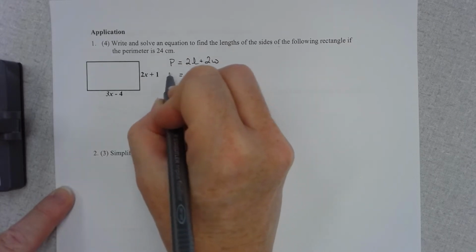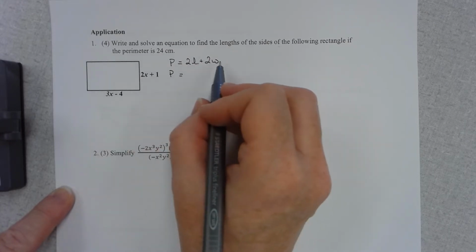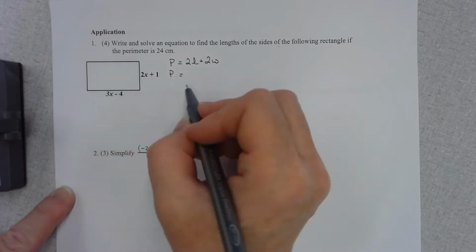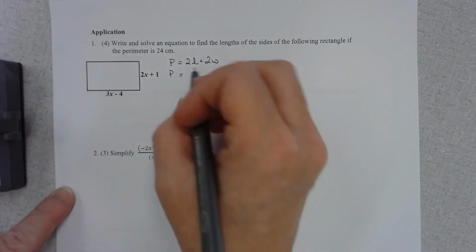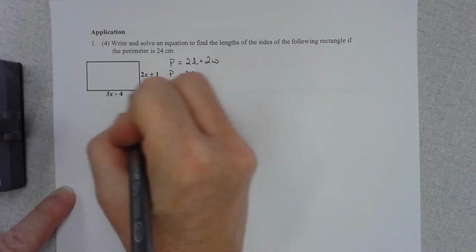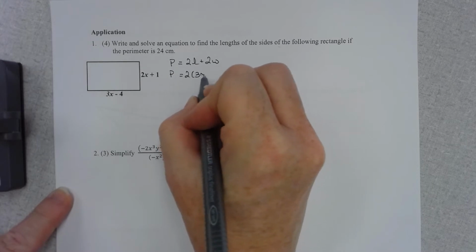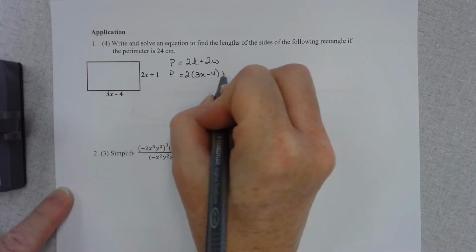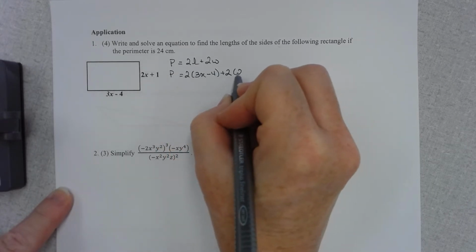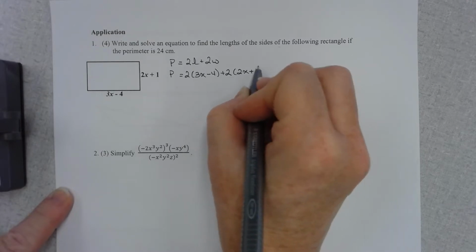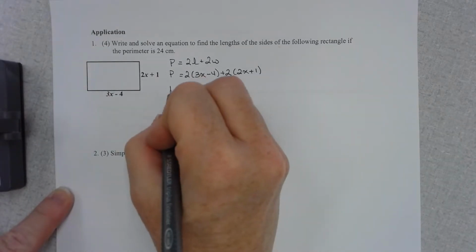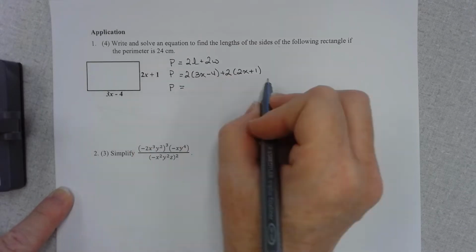In this case, we don't know which one is L and which one is W, but we can still substitute. So we're going to do 2, and we're going to make L, in this case, 3x minus 4. And we're going to make the width the other side, so 2x plus 1. So we know that in this case, the perimeter is this expression.